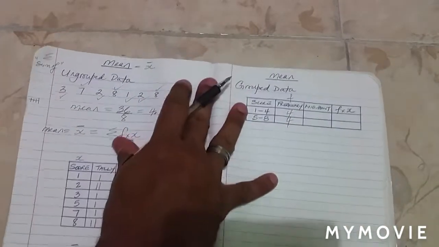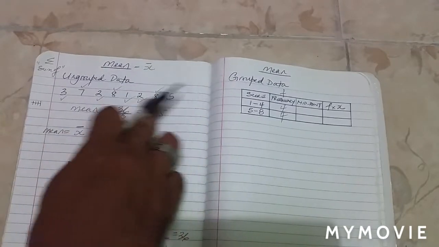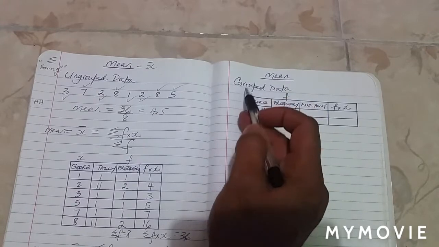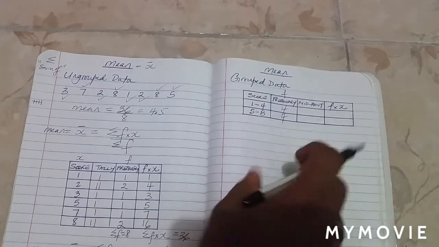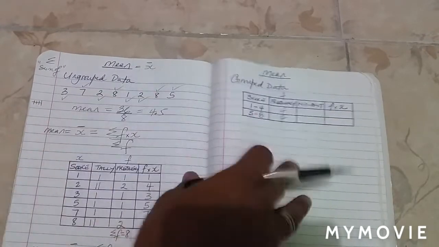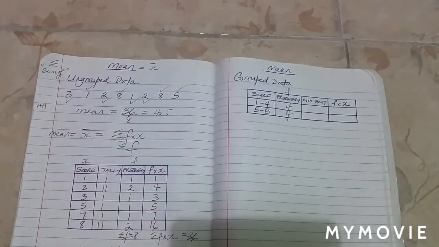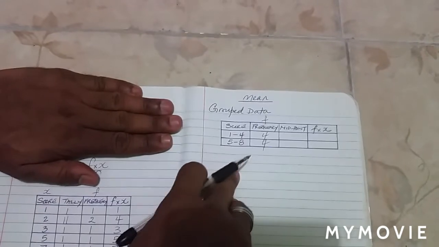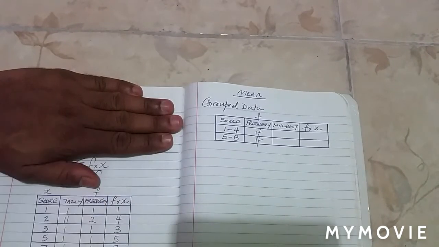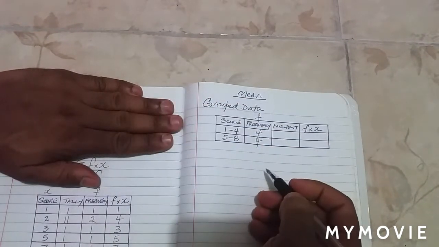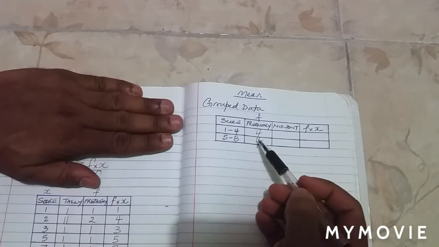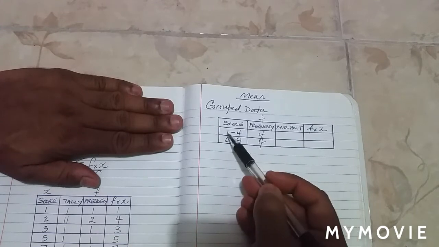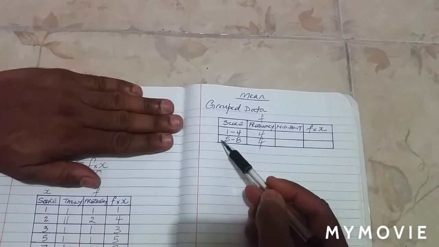Now what I want to do, guys, is the reason why I'm using the same ungrouped data is to show you that when we're trying to find a mean for grouped data, it makes sense, because I'm using the same data set here to show the connection. But the reality of it is in real life, you won't see this. They just give you this information and tell you, all right, a teacher administered a test among 8 students, and the test was marked out of 10, and 4 students got from 1 to 4, and 4 students got from 5 to 8.